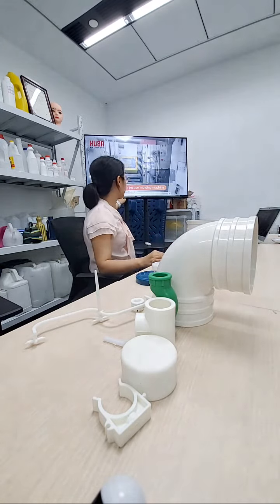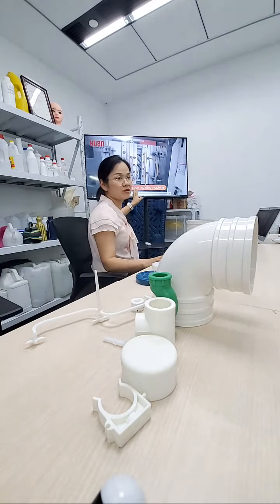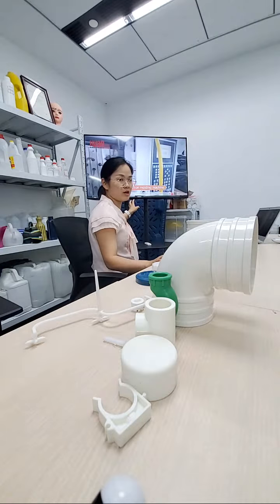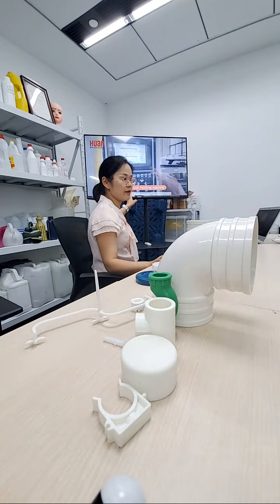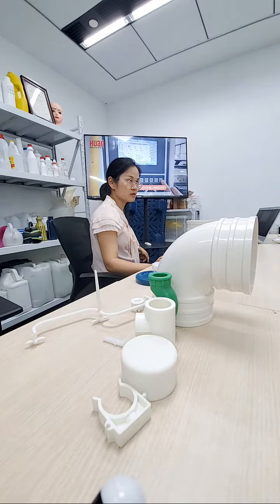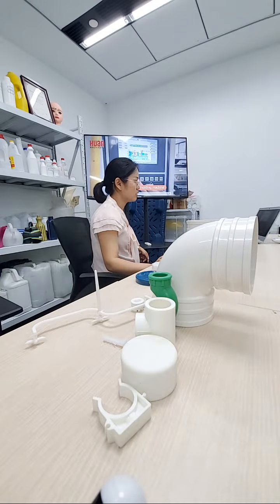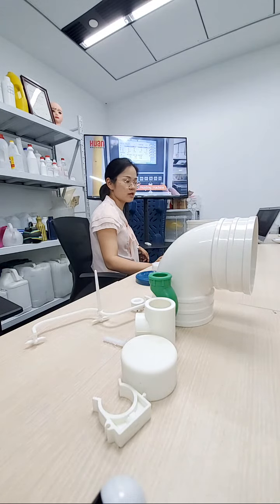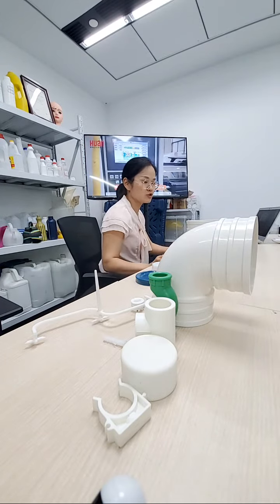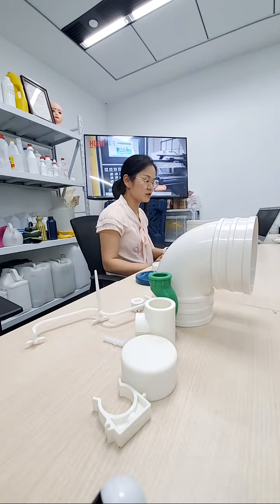In this video, it is for producing 5 liters jerry can cappers. We used a 300-ton injection molding machine with 10 cavities mold, hot runner mold. The production capacity is about 2,300.